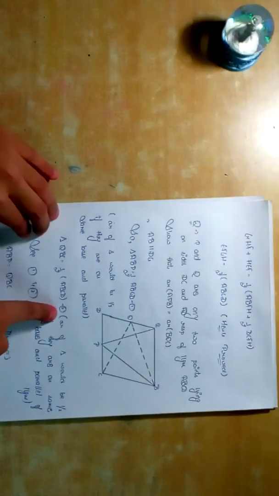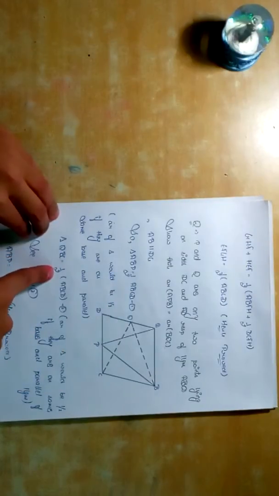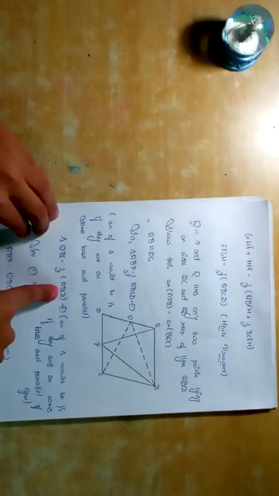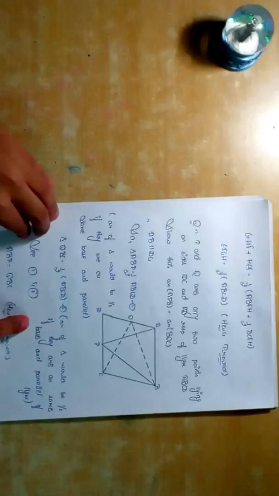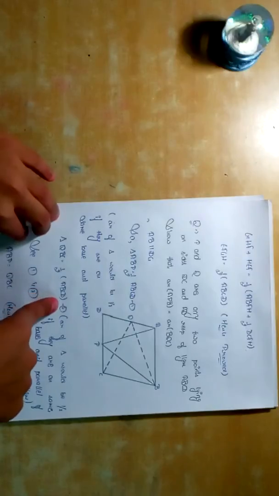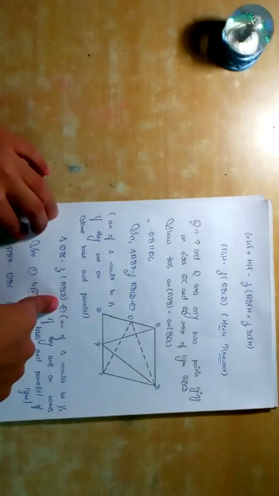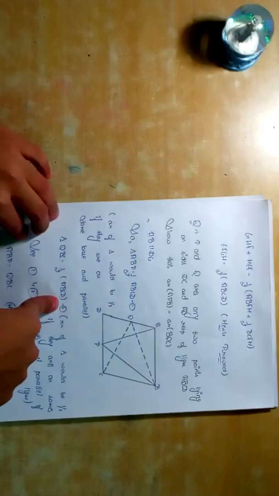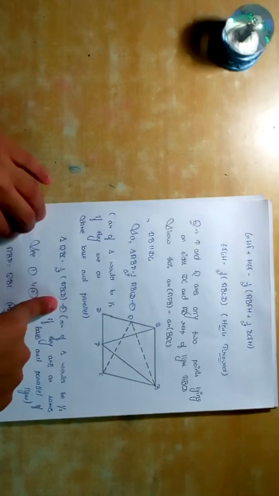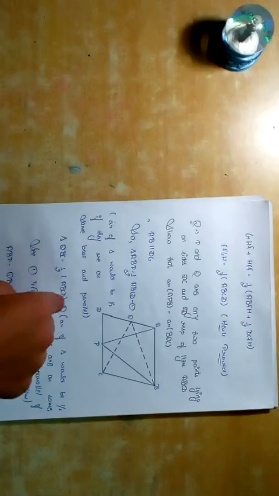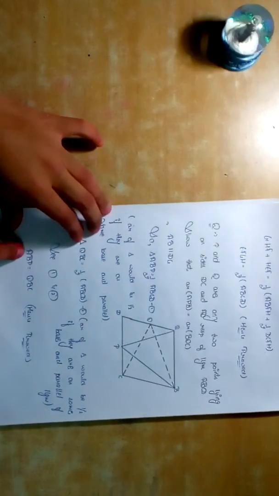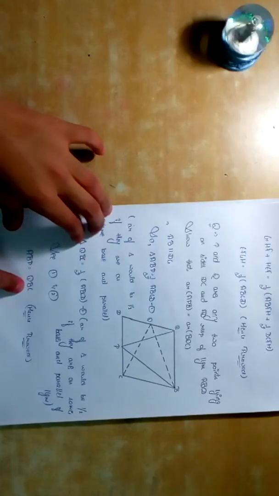Our equation 2 would be QBC is equal to half of the parallelogram ABCD, because the area of the triangle would be half if they have the same base and are between the same parallels as the parallelogram. So this would be equation 2, and if we see equation 1 as well as equation 2, we would find that our RHS is the same. So if our RHS is the same, then automatically our left hand side would also be the same. So hence we have proved ABP is equal to QBC.